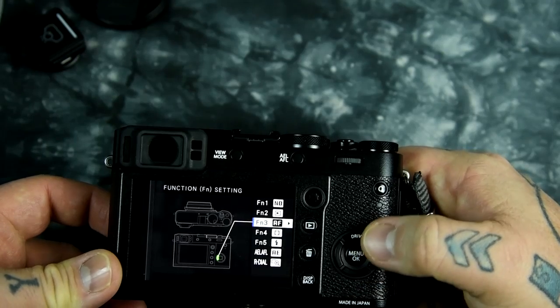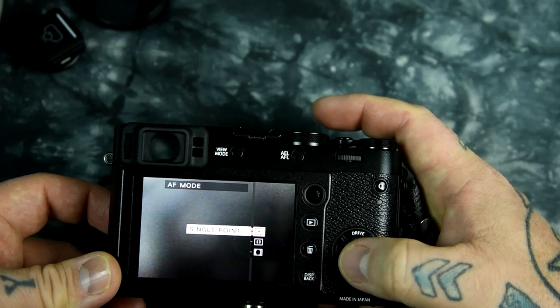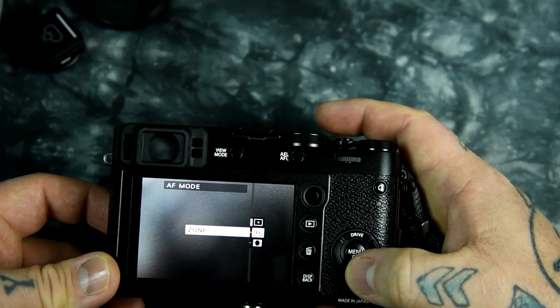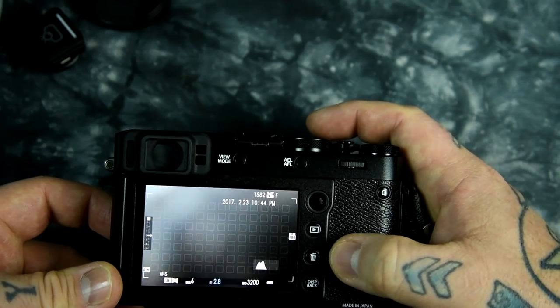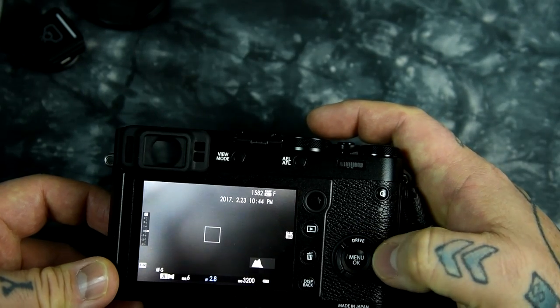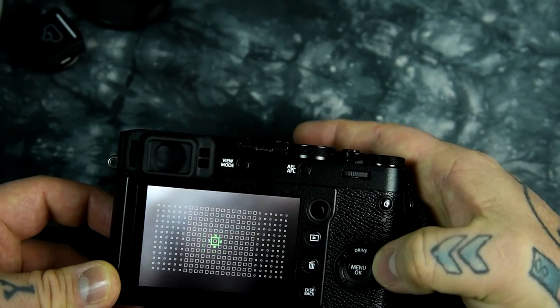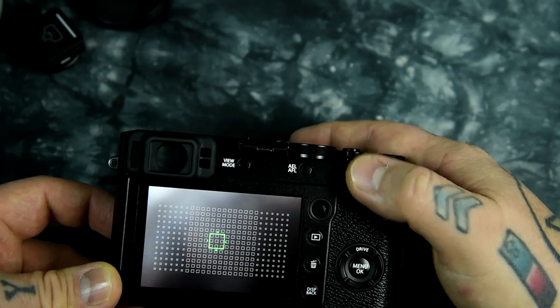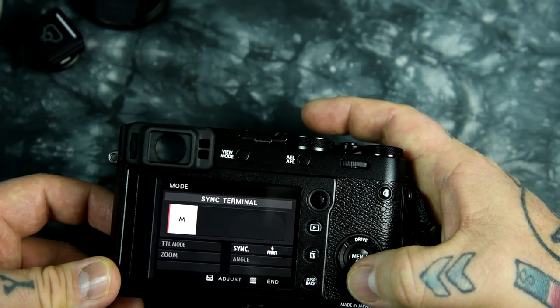Function button number 3 is for autofocus. So now I can hit that button and I can choose between single point, zone, and wide tracking. Actually, I'm going to choose single point. And on the right function button, I've chosen area, where I can set the size of my area. And on my bottom function button, I've changed that to my sync terminal.